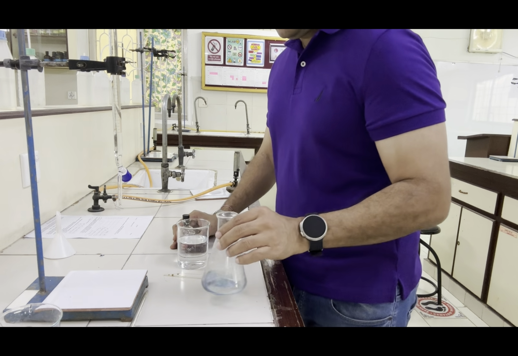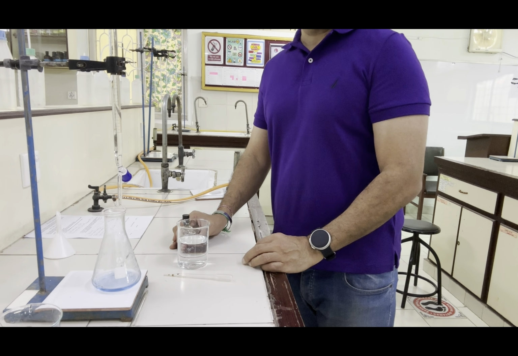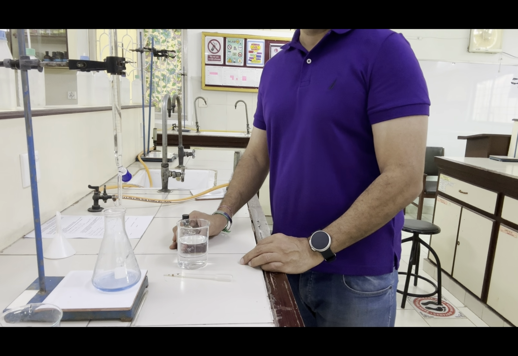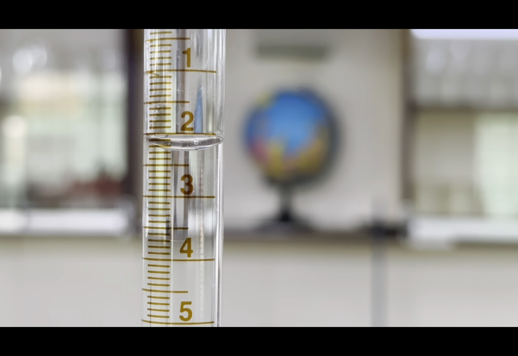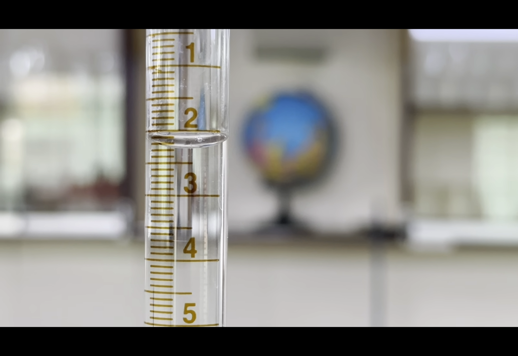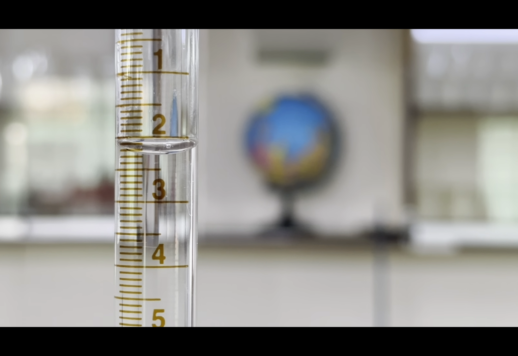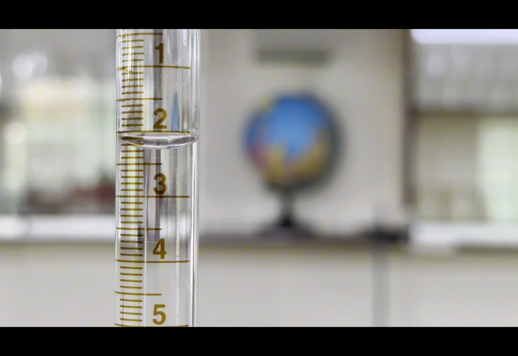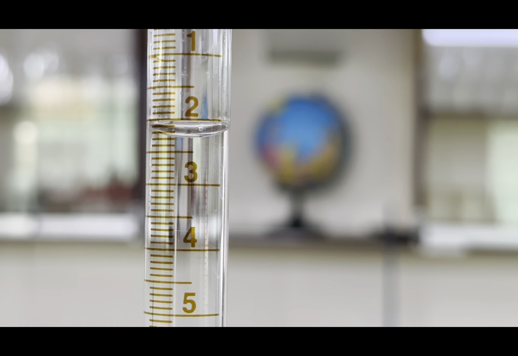Now I will start the accurate titration, but before I do, let me record the initial burette reading. The initial burette reading is 2.25. You can see the lower meniscus is in between the second and third graduation. Therefore, we will take 2.25 as the initial burette reading.